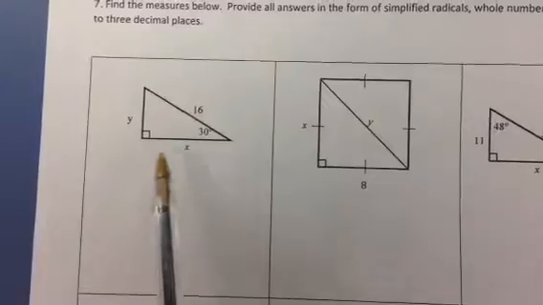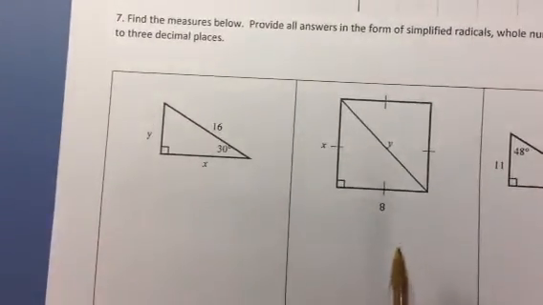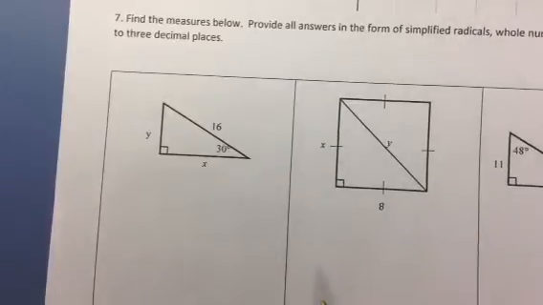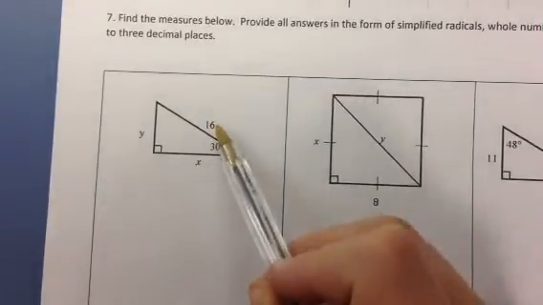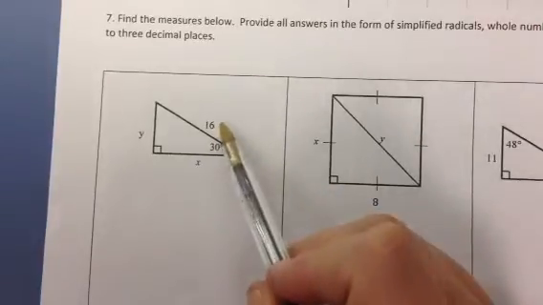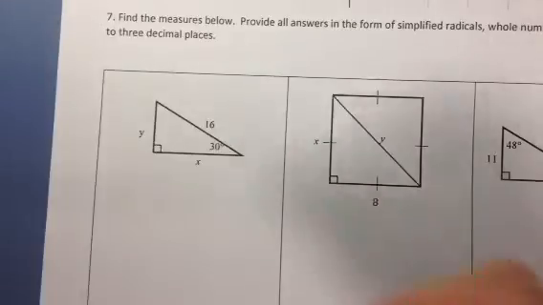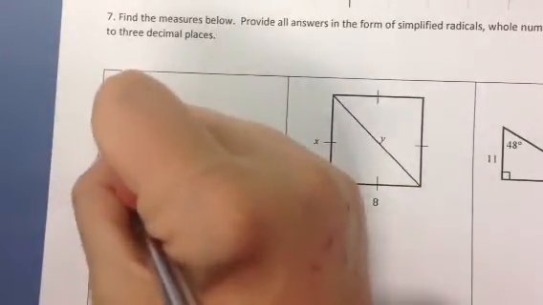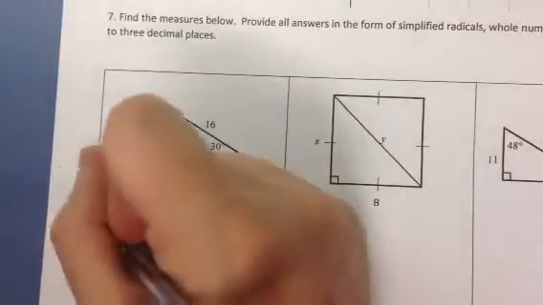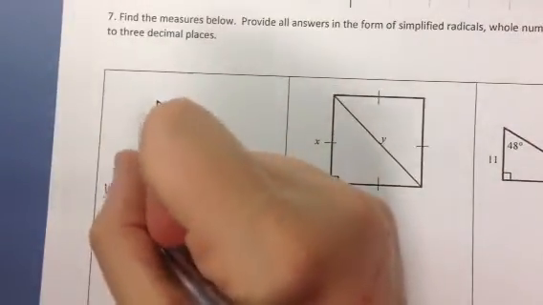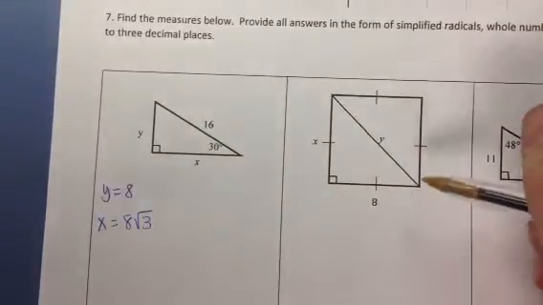So the first triangle, we could recognize it as a 30, 60, 90, or we can use trig. Do whichever you want for this one. I noticed that it's a 30, 60, 90. So I know that if my hypotenuse is 16, that my shortest leg would have to be half of that. So I know that y equals 8. And then I know that if my short leg is 8, that my long leg would be 8 times the square root of 3. So we could write that for x, 8 times the square root of 3.